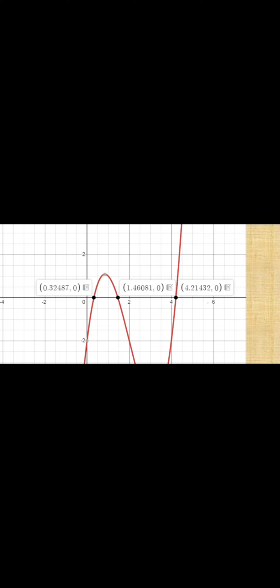So equal to zero are the points of intersection, okay? And less than zero are the intervals below the x-axis. So here we have the interval from negative infinity to 0.32, and another interval below, from 1.46 to 4.21. So we use union for these two intervals, and this is the solution of our function.